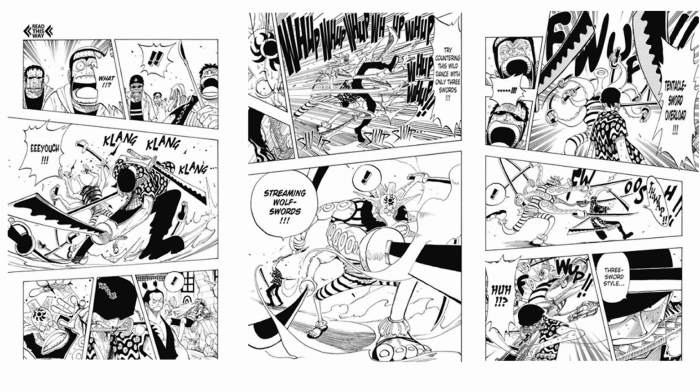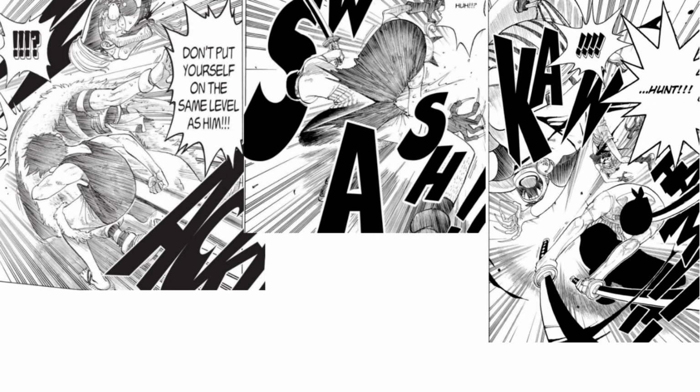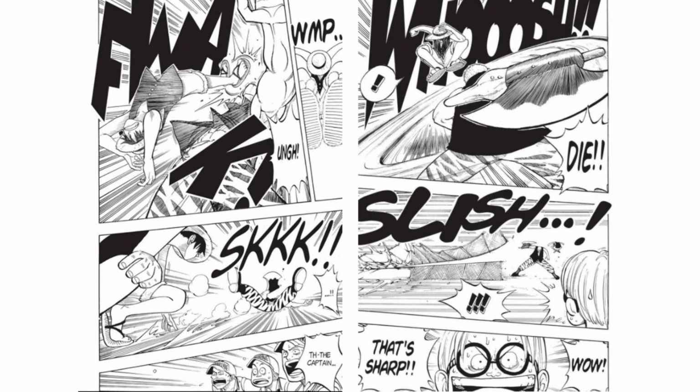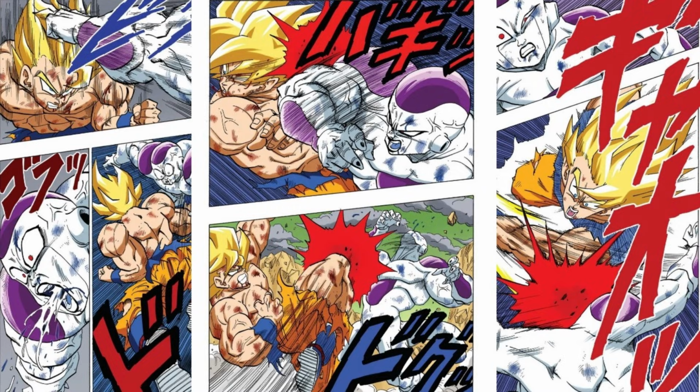Oda rarely uses motion lines in the outline or attack trails to add to the speed of his attacks. They still look good without them, but they would add more clarity and kinetic energy. Morgan's swing and Kuro's swing are examples of an attack trail. Overall, the art is very clear and readable, which is a valuable skill that Toriyama also possessed. I covered that in my video on DBZ's action art.